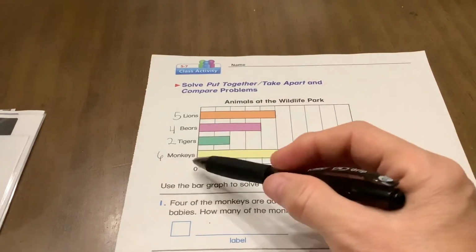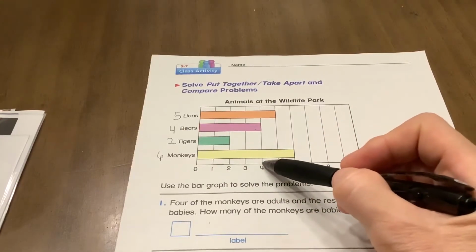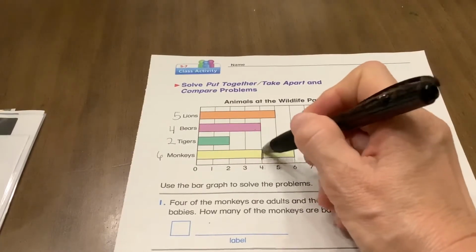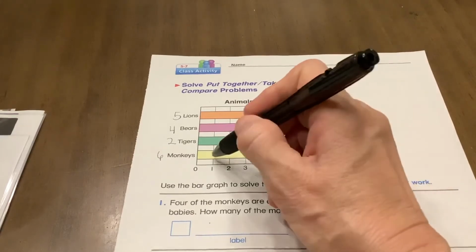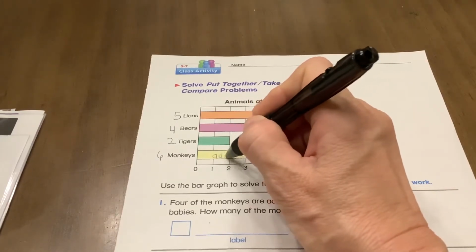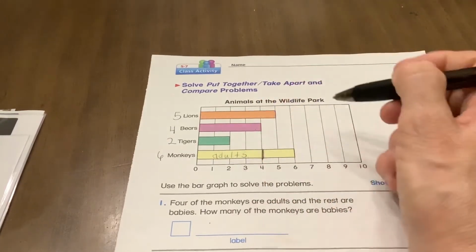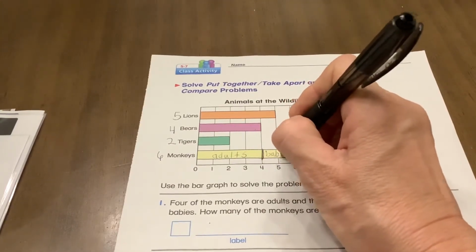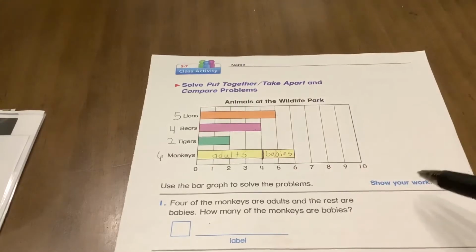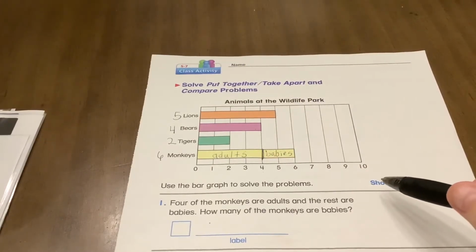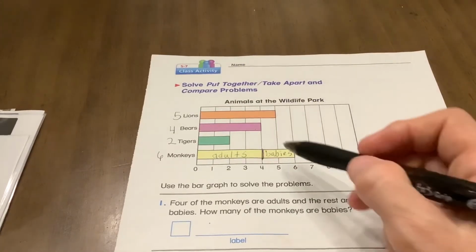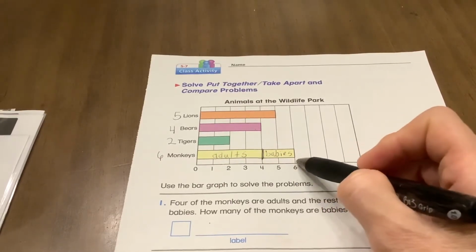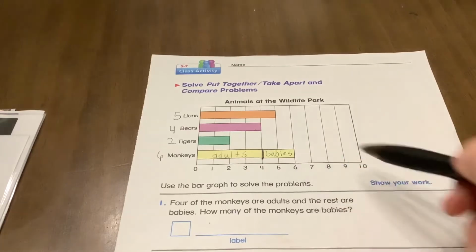Okay, well, we could go over to the number 4 and make a line right there, right? So all the monkeys on this side are adults, and all the monkeys on this side are babies. So how many of the monkeys are babies? 1, 2. Do you agree?